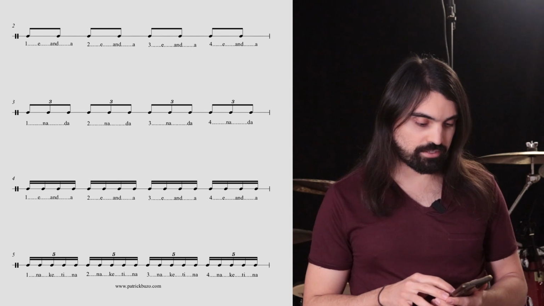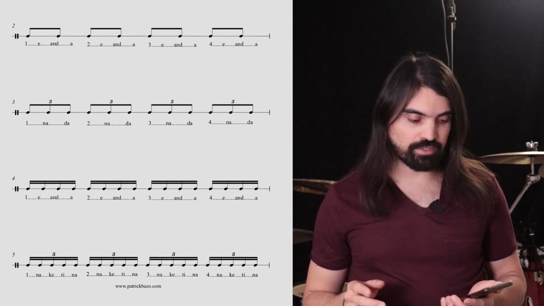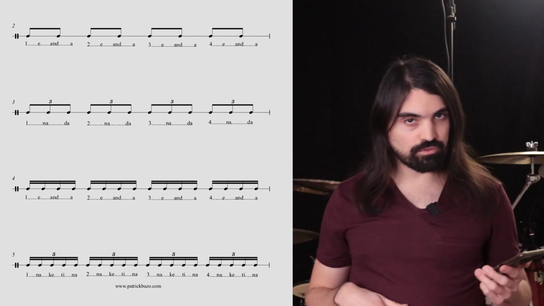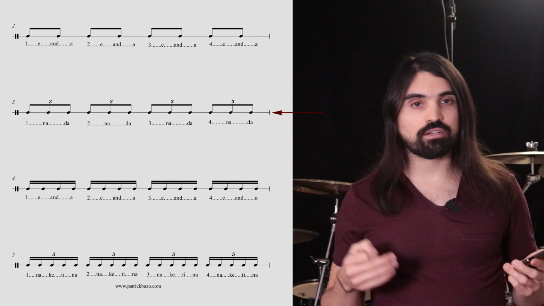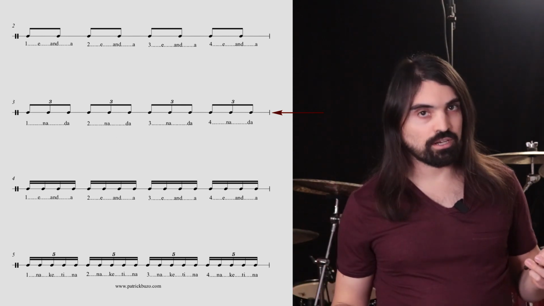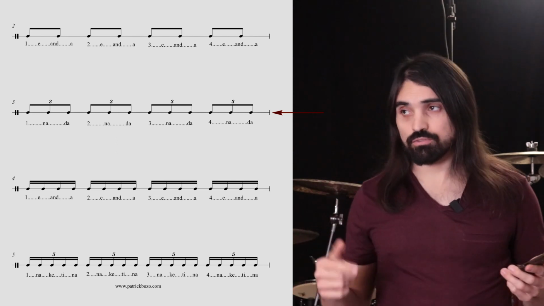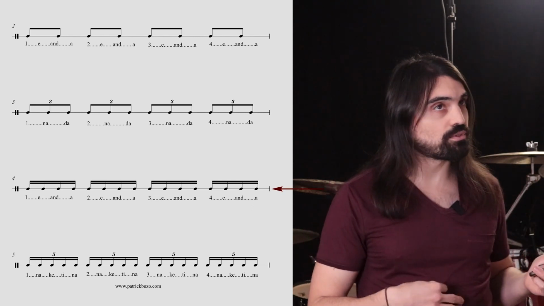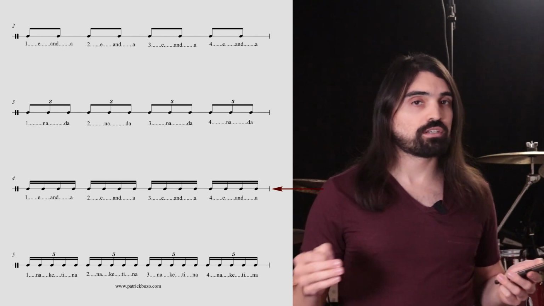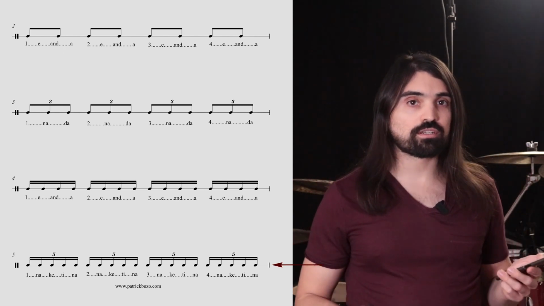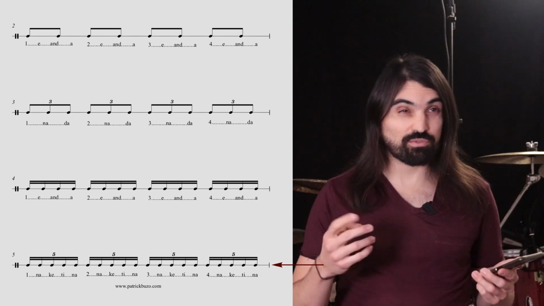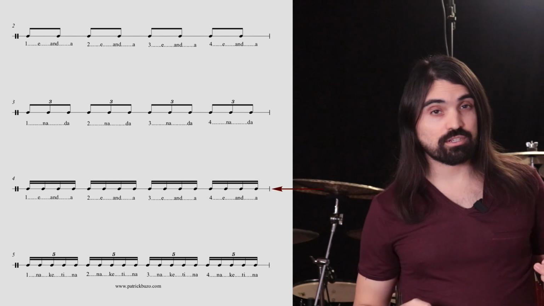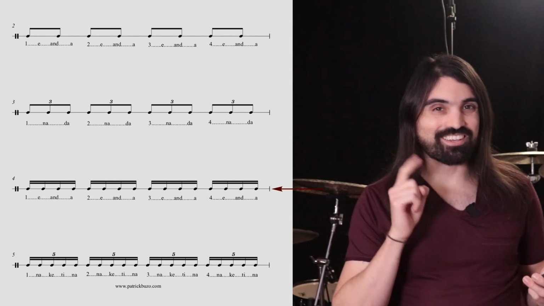Now, let's pick our metronome. Let's take 65. Quarter note is 65. 1, 2, 3, 4. 1 nada, 2 nada, 3 nada, 4 nada. 1 e na, 2 e na, 3 e na, 4 e na. 1 nakatina, 2 nakatina, 3 nakatina, 4 nakatina.